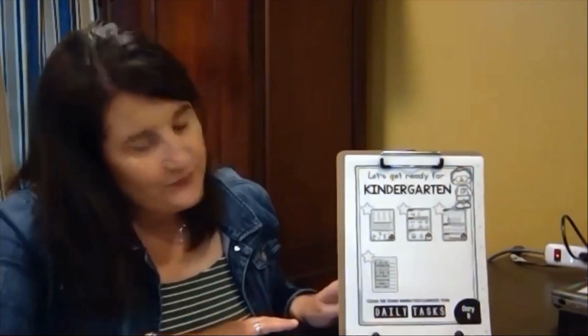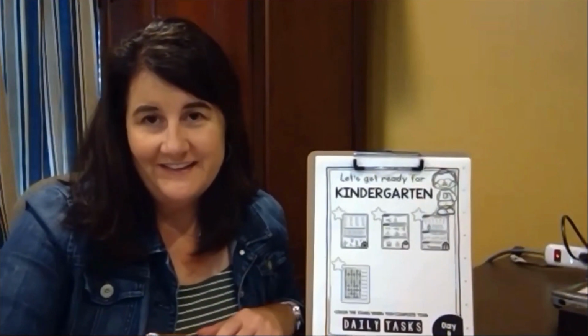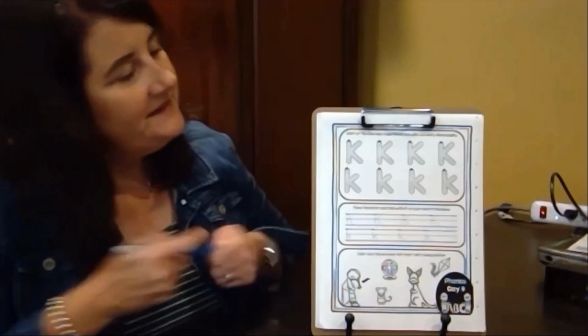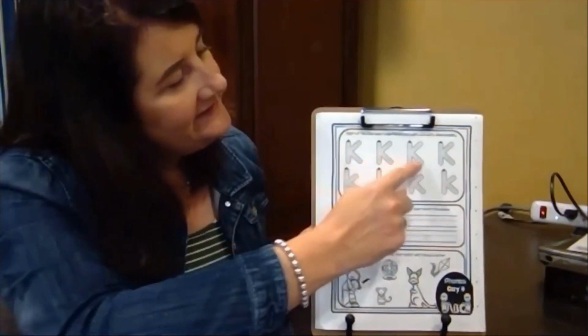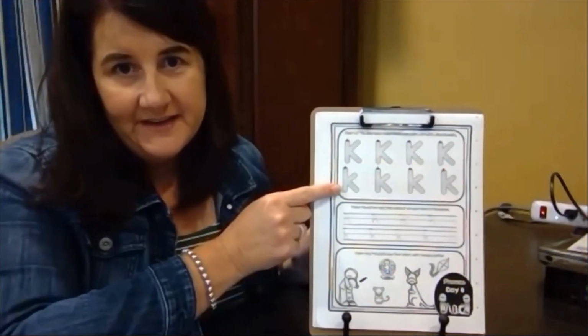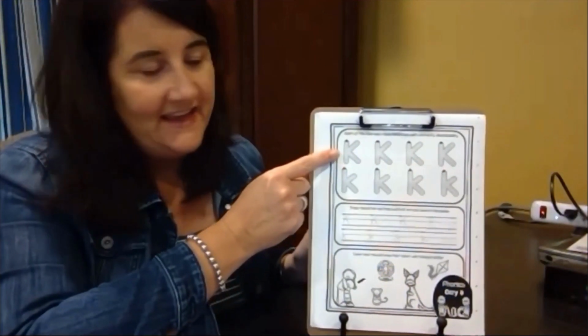We are going to work through 4 fun pages of activities, and as you finish each page, you can color in a star, and we're going to start with the first page. Our letter of the day is K, and K says K, K. So we're going to look at how to make a capital K, uppercase K, and a lowercase k. So let's start with our uppercase k's.